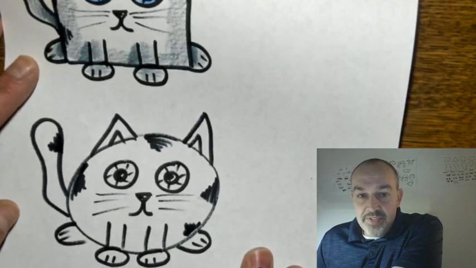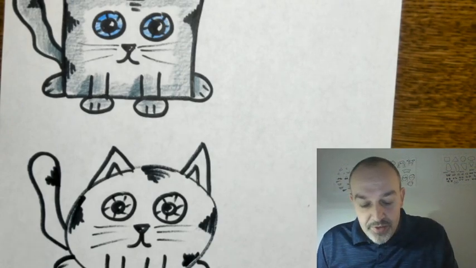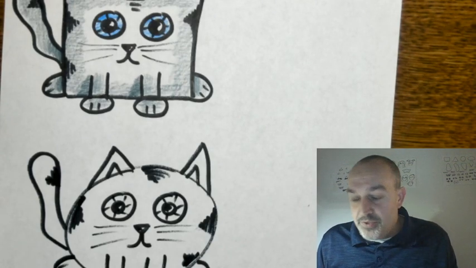Square, circle, same idea. So anyway, we can do that with all sorts of different animals, starting with those simple shapes.